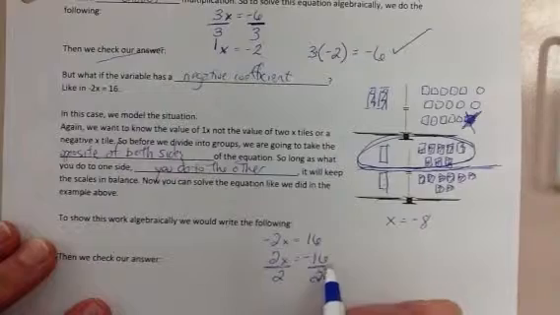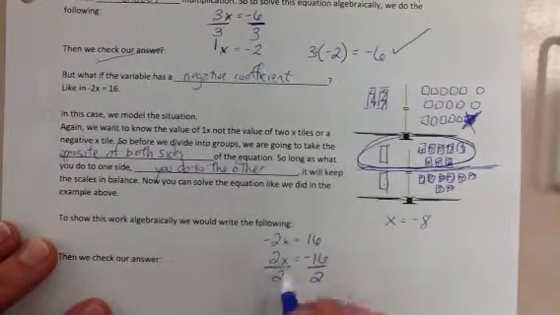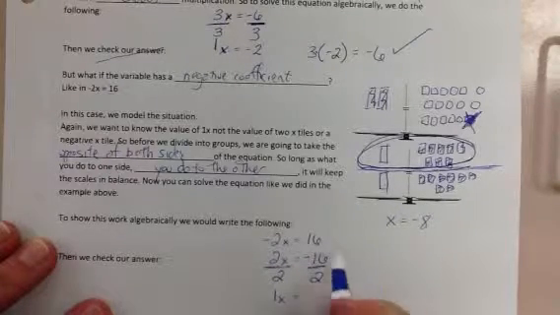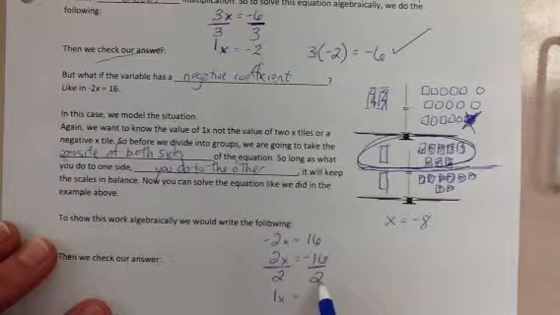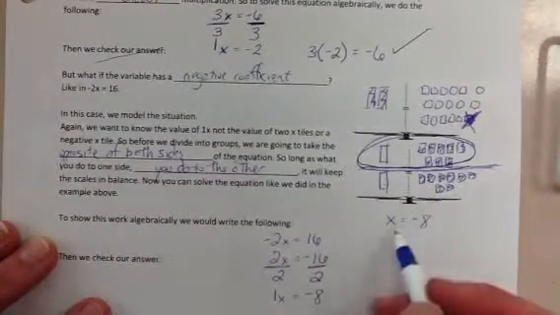So we divide this side into 2 groups. And 2x divided into 2 groups just leaves 1x, right? 2 divided by 2 is 1. And -16 divided into 2 groups is -8, right? It makes 2 groups of -8. So we have x equal to -8. So either way, we get the same answer.